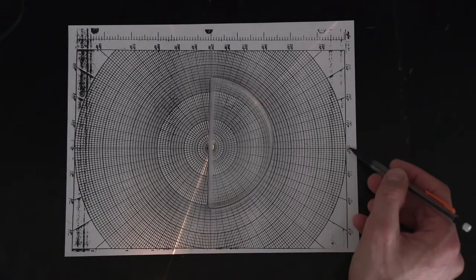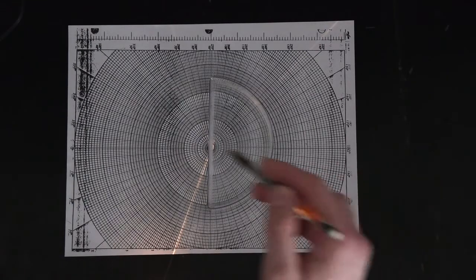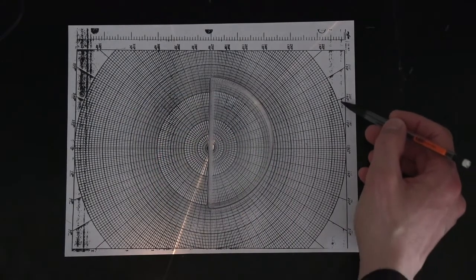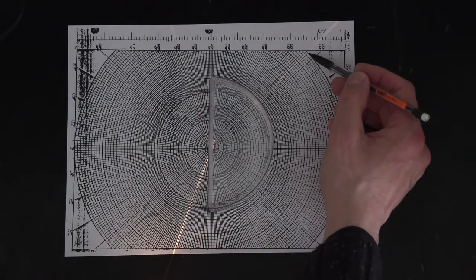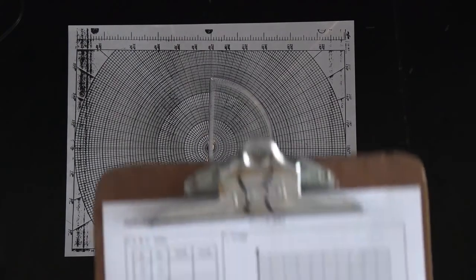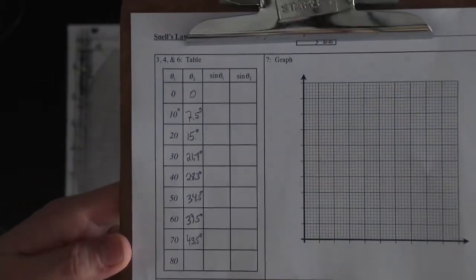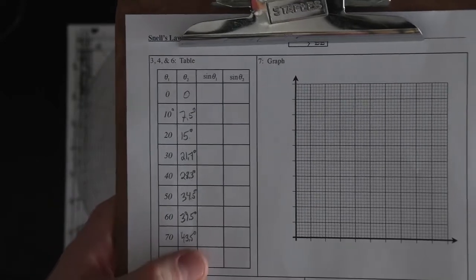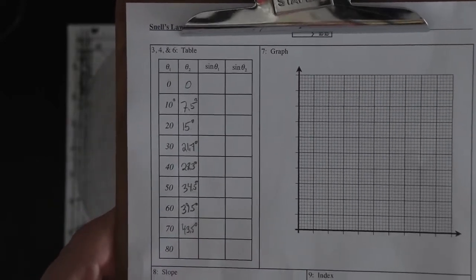All right, so my angle here, 70 degrees there, and then here is 10, 20, 30, 40, 43.5 is approximately my second angle, theta 2. So go into that document that includes the data and record your eighth pair of data points for theta 1 and theta 2. Go ahead and do that now.